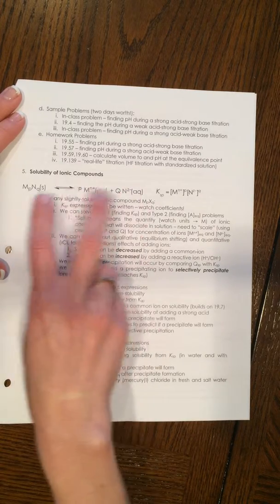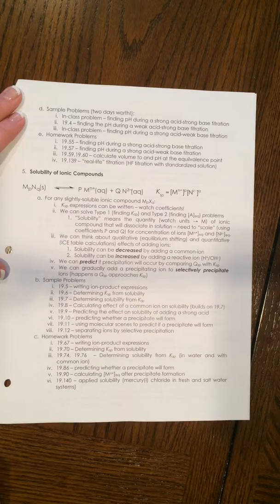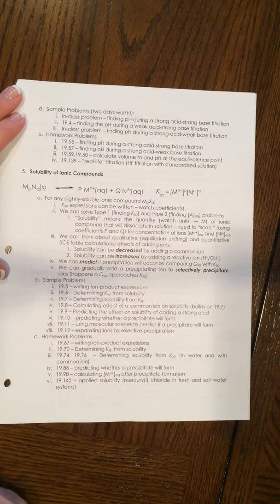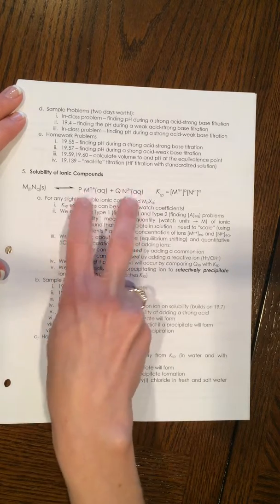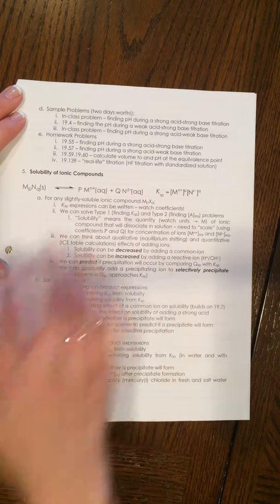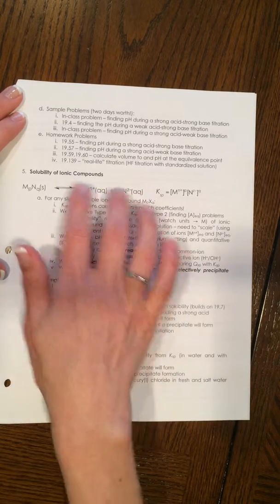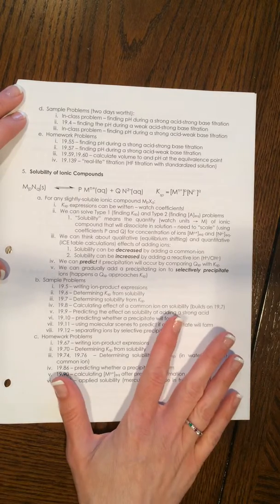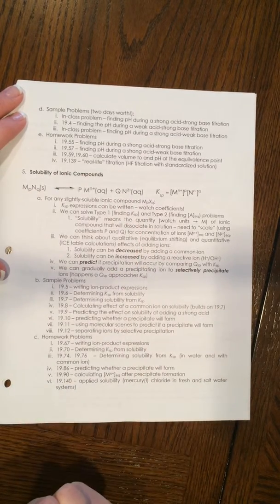Again, thinking about how much of this will be in solution if we generate a saturated solution, so how much will be allowed to dissociate. Or thinking about other kinds of problems. What concentration might we need to raise our ions here to in order to force a precipitate to form? And so we'll look at lots of kinds of applications of equilibria with solubility in a few sample problems here.